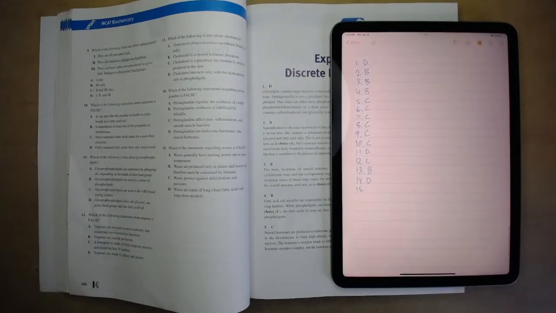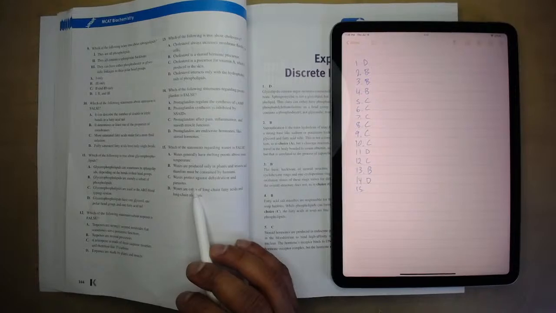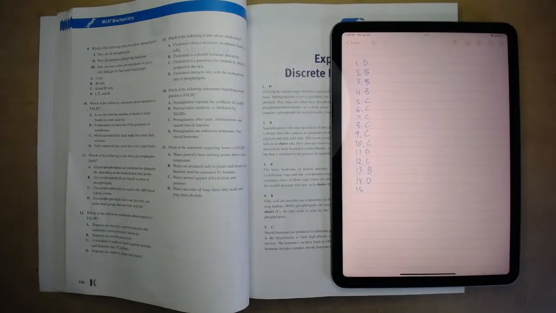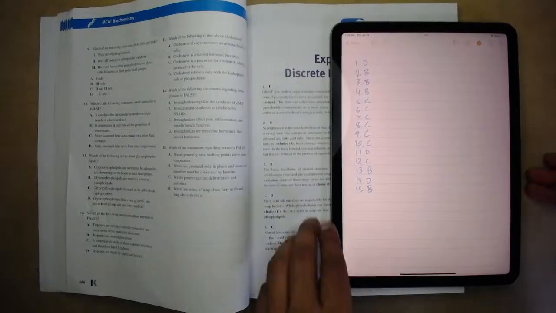15. Which of the statements regarding waxes is false? A. Waxes generally have melting points above room temperature. Sounds good. B. Waxes are produced only in plants and insects and therefore must be consumed by humans. I think that's false. We produce wax. C. Waxes protect against dehydration in parasites. True. D. Waxes are esters of long-chain fatty acids and long-chain alcohols. Sounds good. B is the only one that is false.